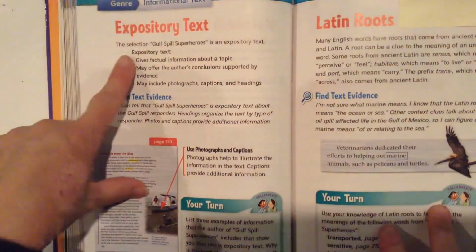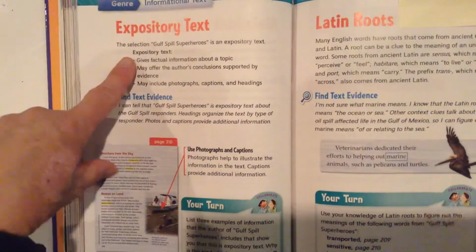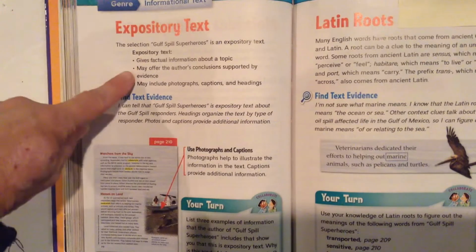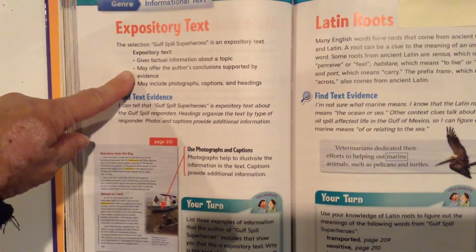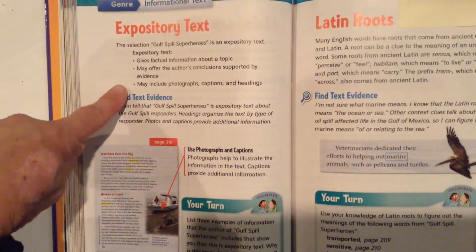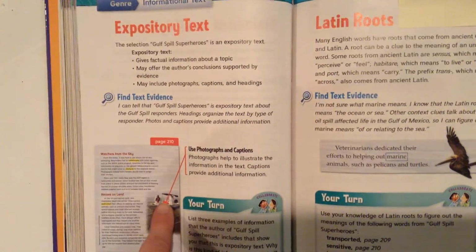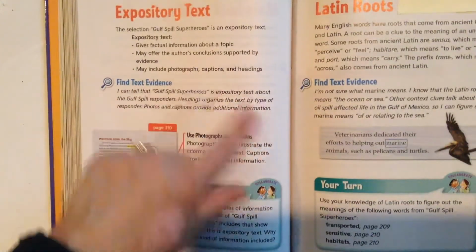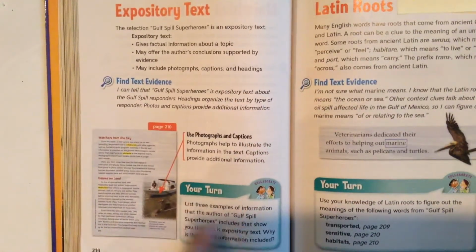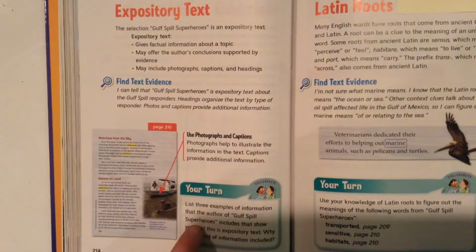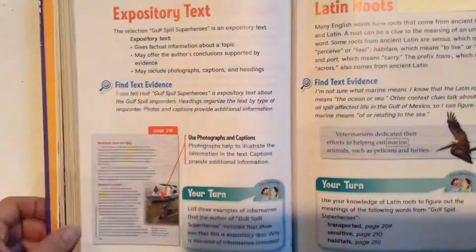Some of the things that are in an expository text are that they give factual information. It may offer conclusions by the author that are supported by evidence, and it might include photographs, captions, and headings. So go ahead and read through this page and see if you can find 3 examples of information that the Gulf Spill Superheroes includes that shows you that it is an expository text.